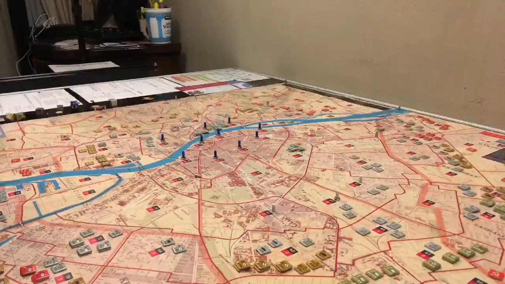Some people have mixed emotions about magazine games. I like magazine games because I see a lot of innovation in them, because if a magazine game bombs out, the company will put out another one in 2 months. So we see a lot of innovation in magazine games. And this has a special feature which I'll show you.